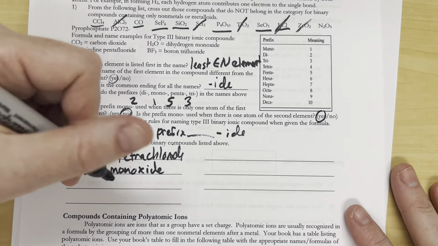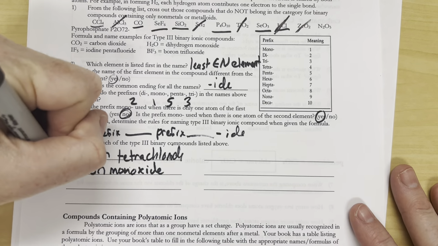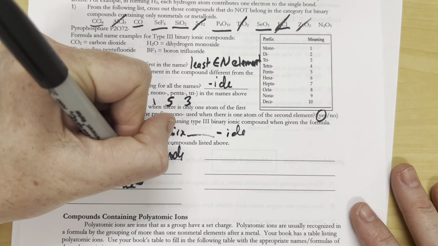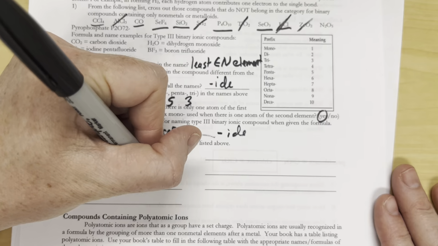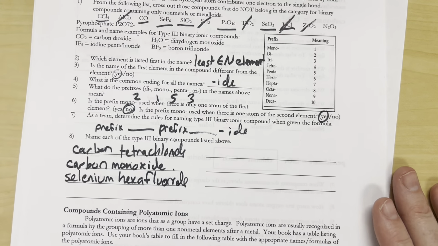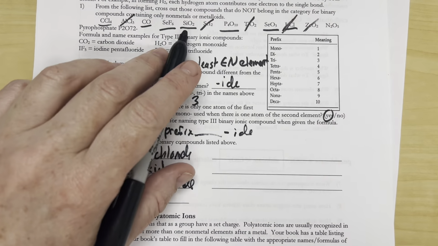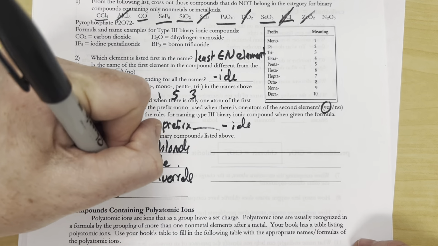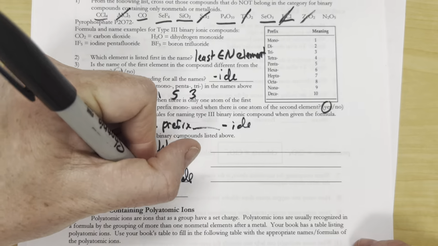All right, this one, SeF6, looks like selenium hexafluoride. SiO2, silicon dioxide.